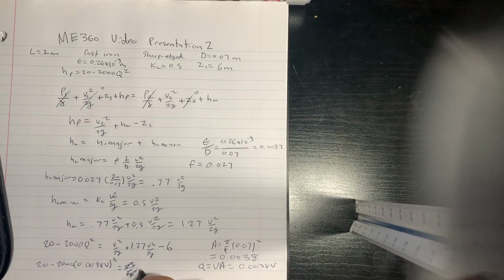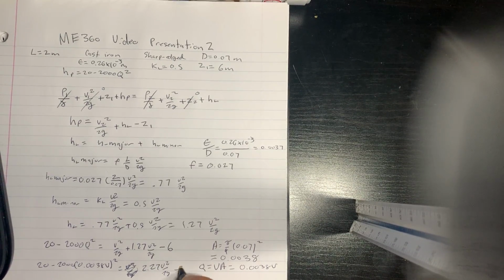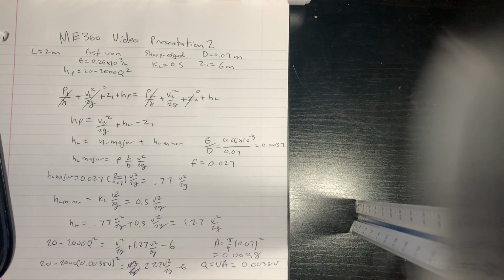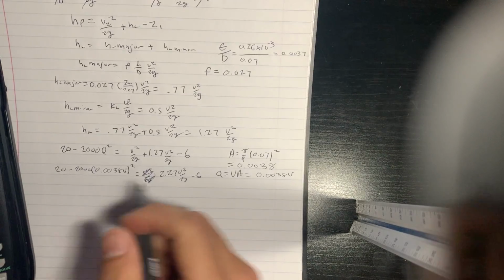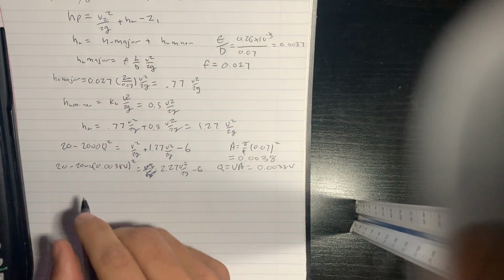This is actually going to be an addition of 2.27 V squared over 2g minus 6. Now we have our entire equation in terms of V, and that's going to help us out. If we find V, we can find Q, which is what we're looking for.